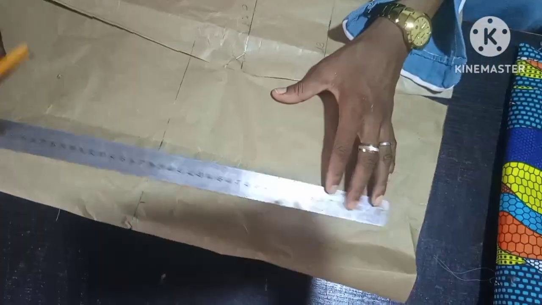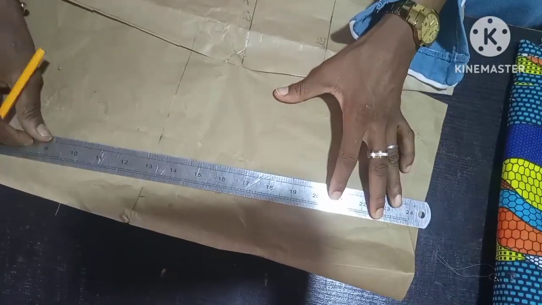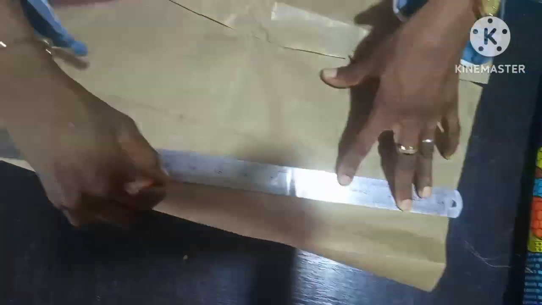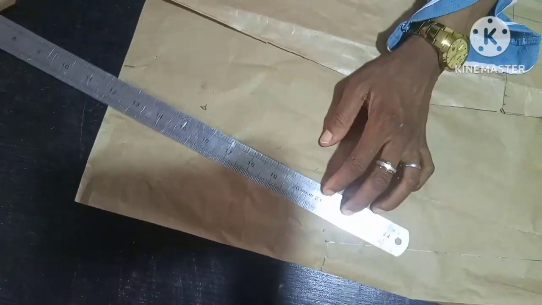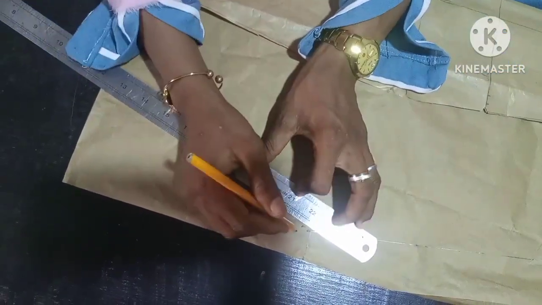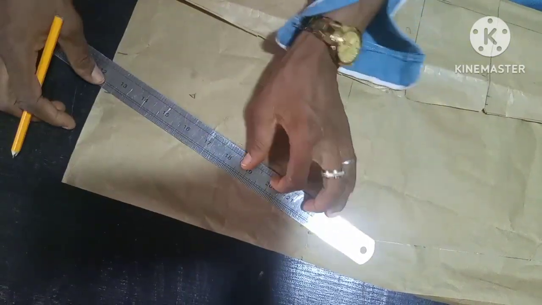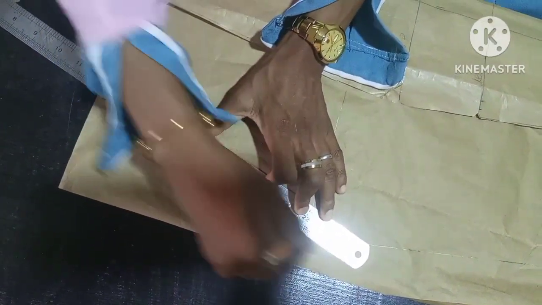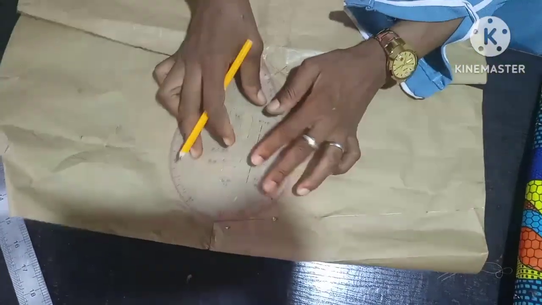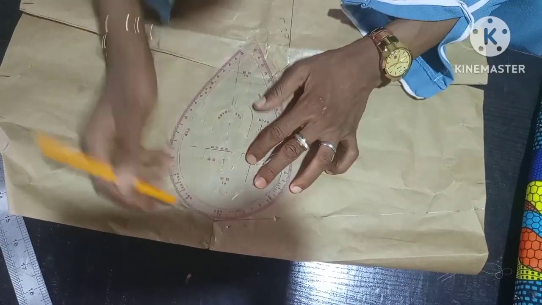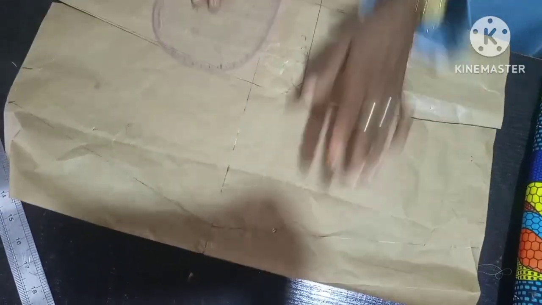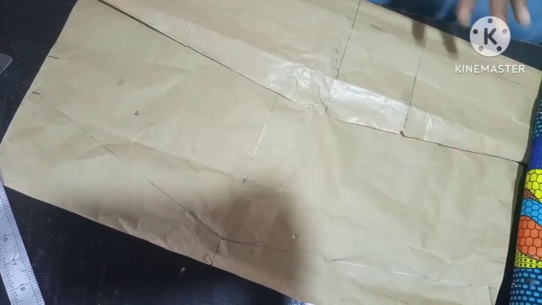Then from here, I'll be connecting it up to the hip point. Then from here also to this area, to the waist. Then the sharp area here, I don't want it, so I have to blend it up to give me a nice curve. You can see. So the next thing is to cut it out.